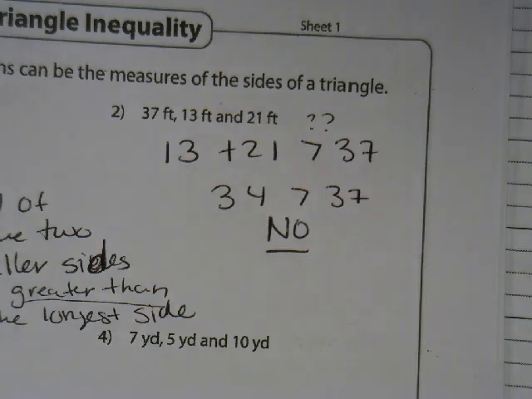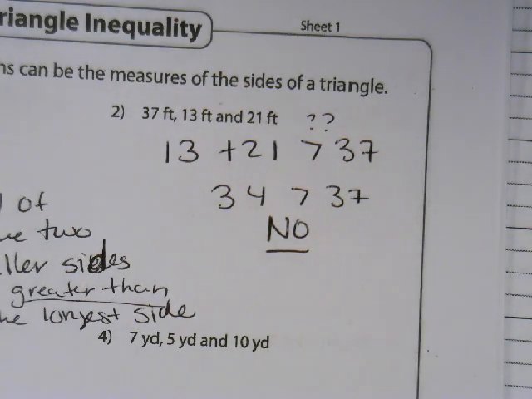Set timer for 2 minutes. So let's see if we can do the next couple ones. Add the two smallest numbers.